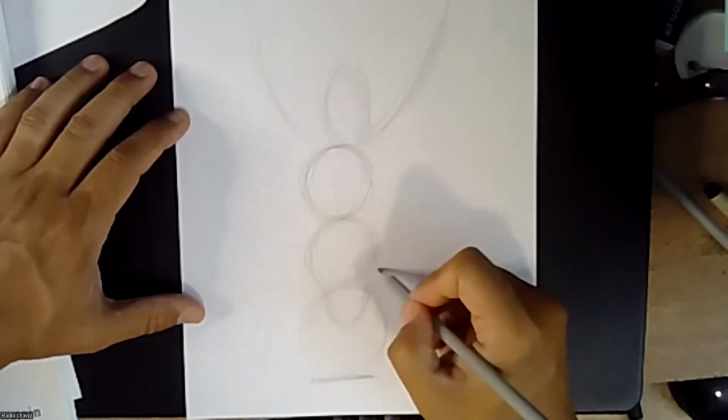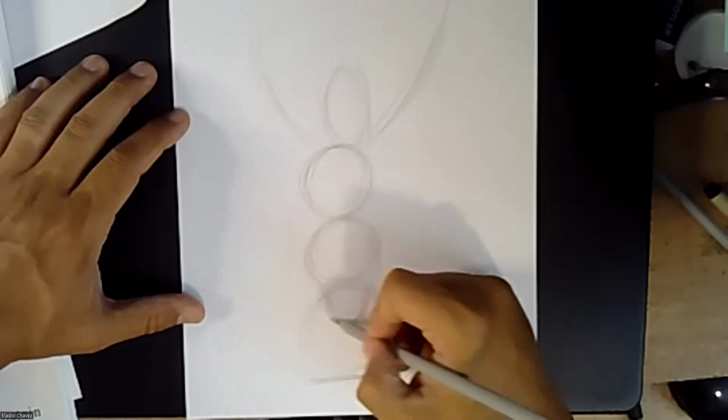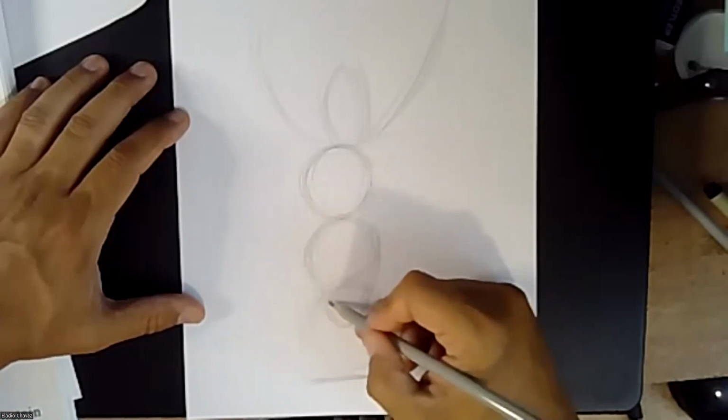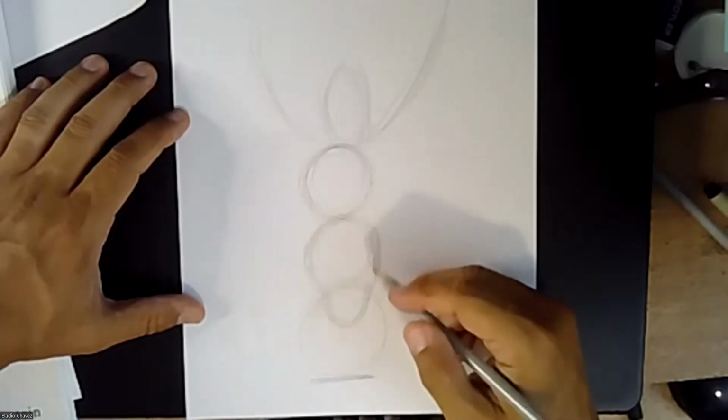Oh, somebody said they wanted skulls. Well, we'll get to the skulls maybe next week. We're going to do one more drawing after this.